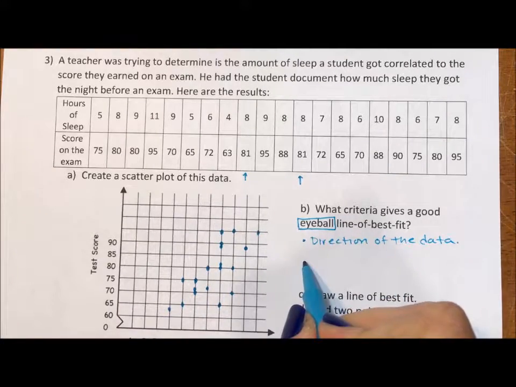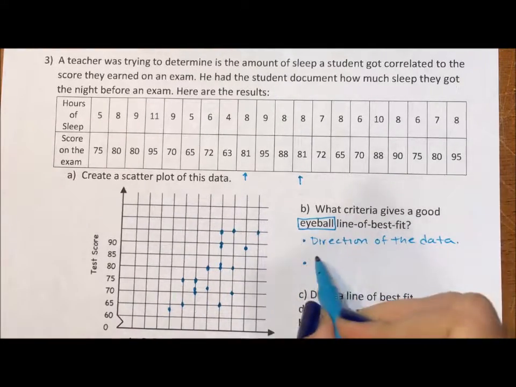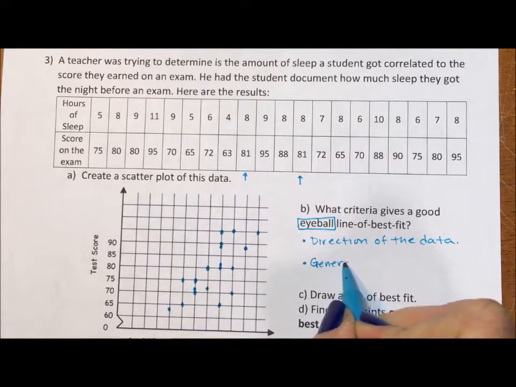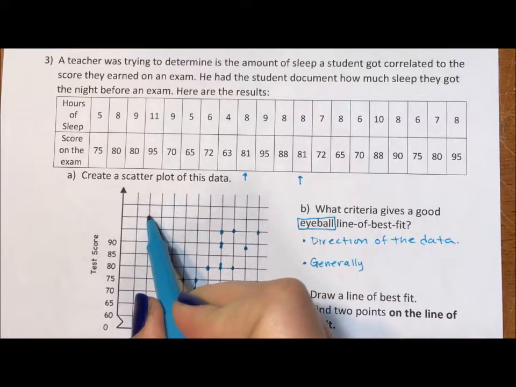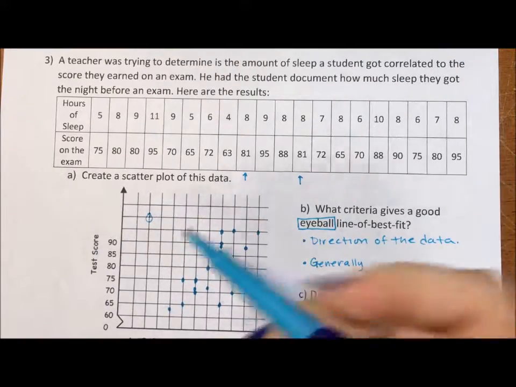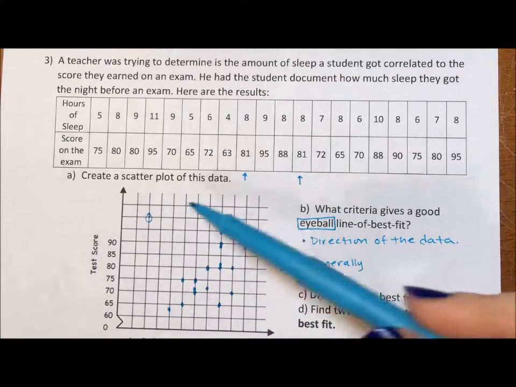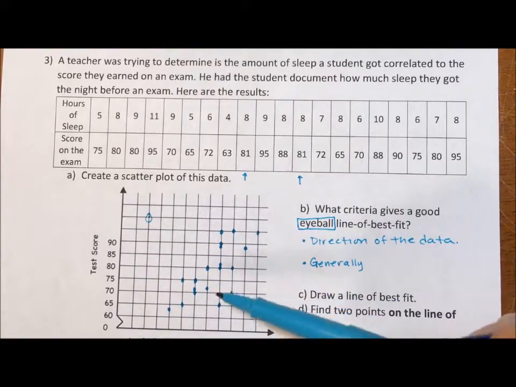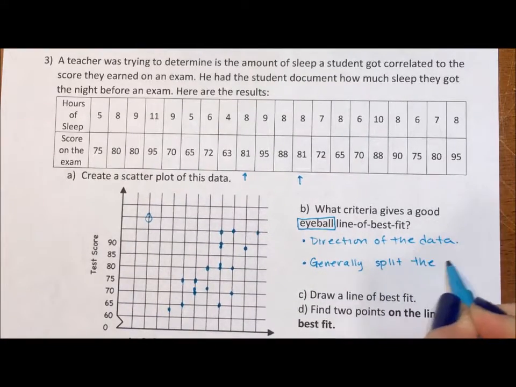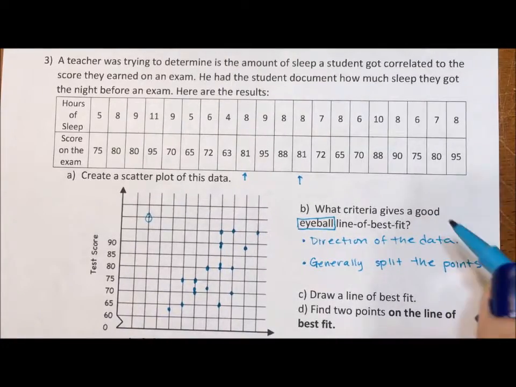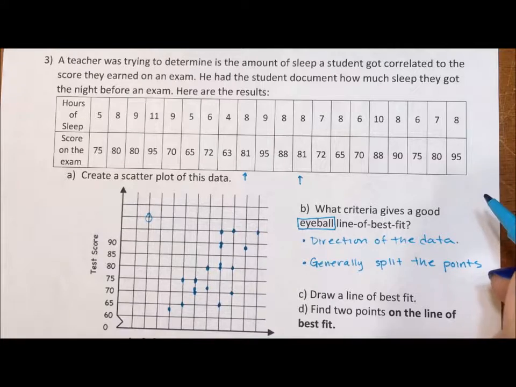The second idea is that the line should generally, and I'm going to say generally because sometimes you have outliers, sometimes you have clusters of points, like somebody with 2 hours of sleep could have got 100%. There are lots of different things that sway your line one way or the other, but generally we want to split the points. It's this generally splitting of the points and generally in the direction of the data, which means everybody's line of best fit is going to be a little bit different.